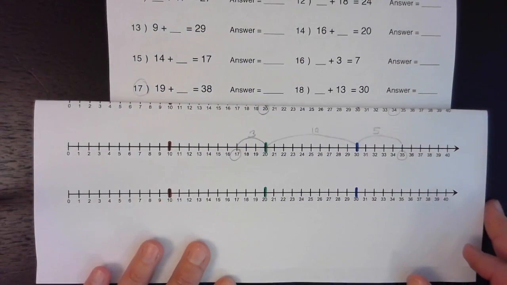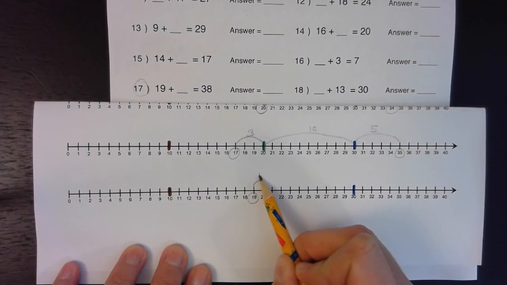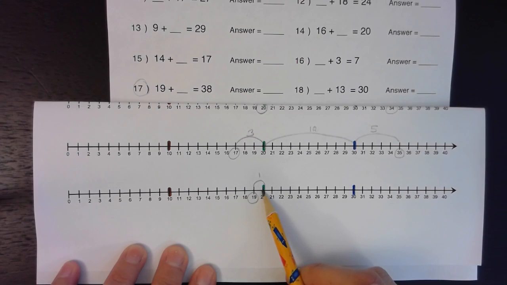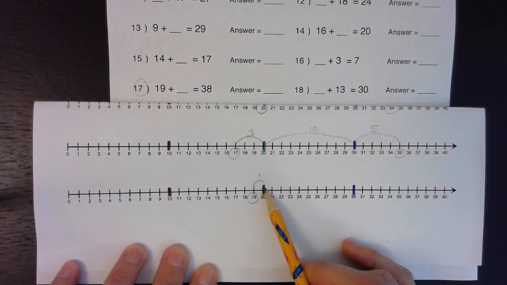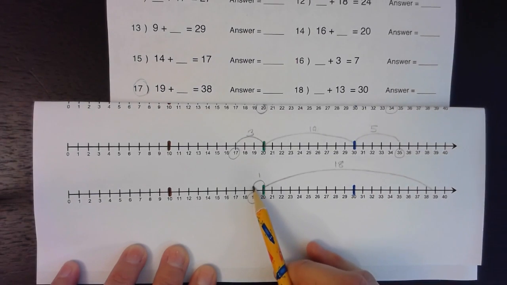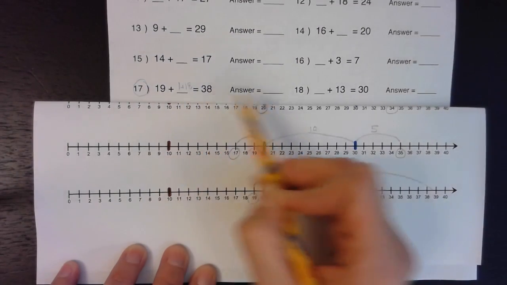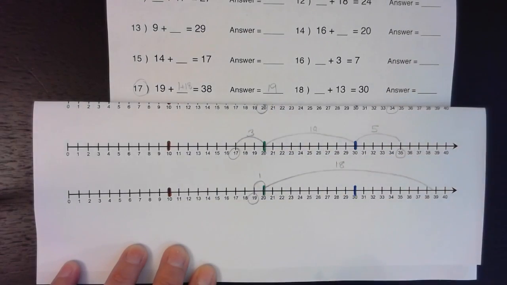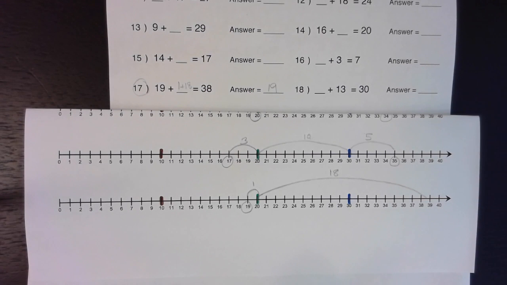Okay. So 19 plus 1 is going to get me to 20. And I know that to get from 20 to 38, I need to go 18. And since I needed to add 1 and 18, that means I needed to add 19 altogether. So again, if this is confusing you, there's a lot of ways I could break it down slower. And teachers, you might want to break it down a little bit more for your students that need it.